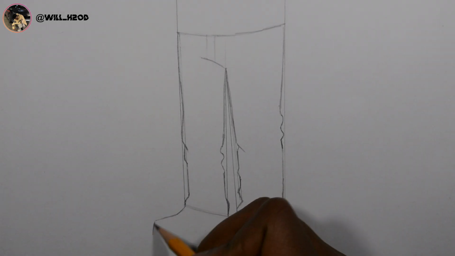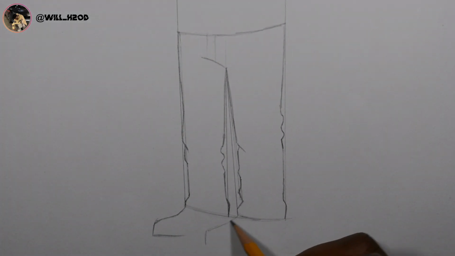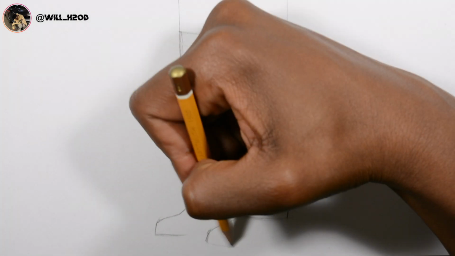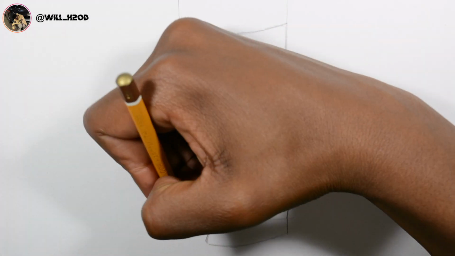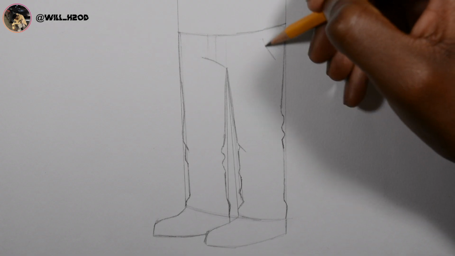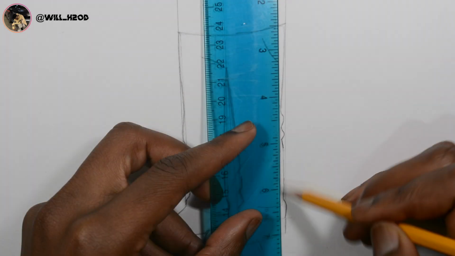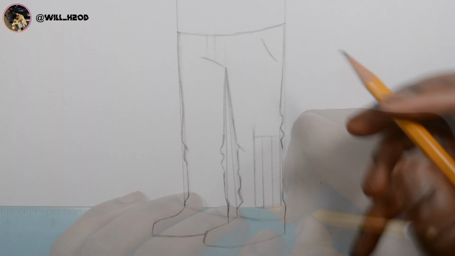Next, we're moving on to the shoes. We're going to go with a basic outline. After that, you can draw whatever shoes you want, whatever trainers. So yeah, that's pretty much the bottom half done. From here, draw whatever you want to draw, trousers, shoes. I'm drawing my own design, so I'm probably going to speed this part up.